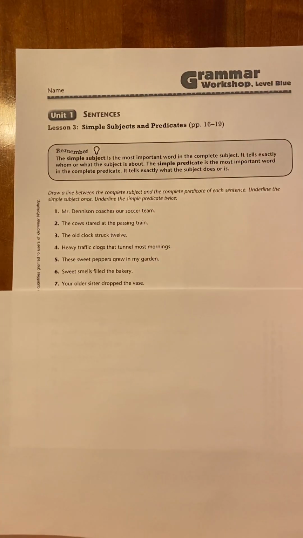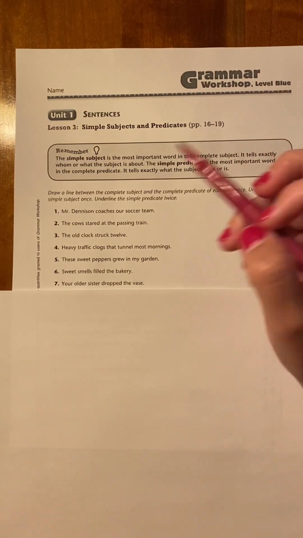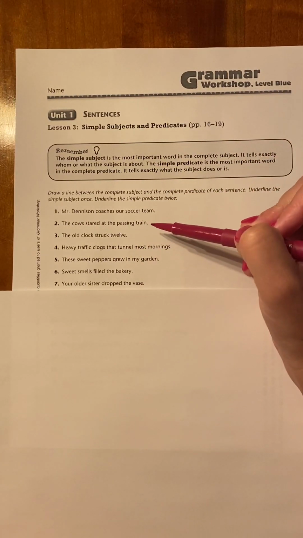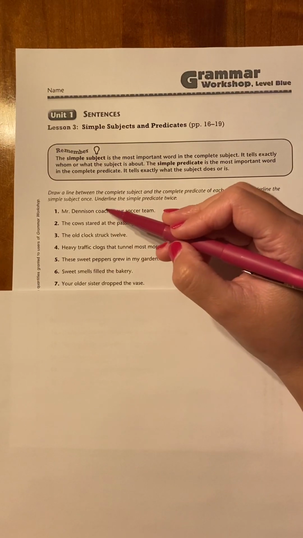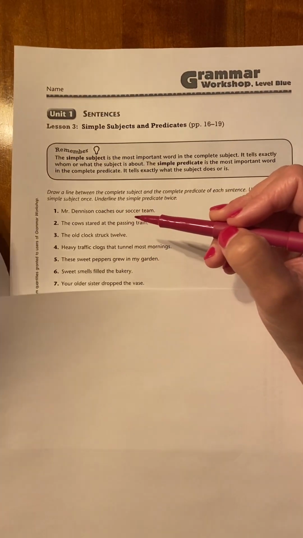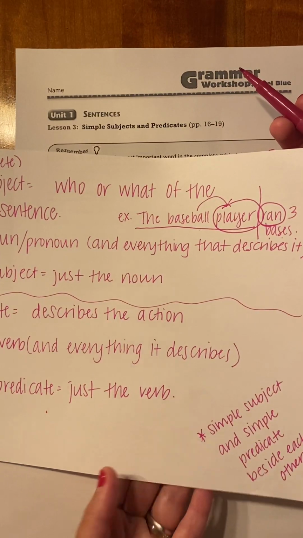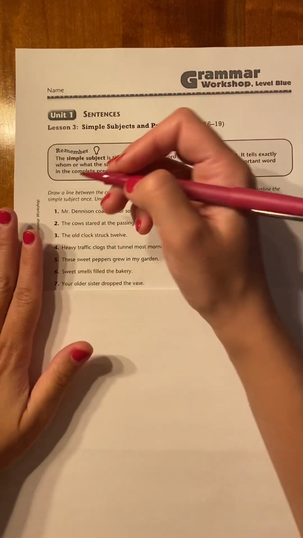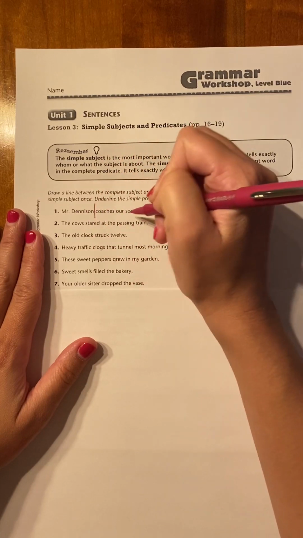So we first want to figure out the who or the what of the sentence. In this case, it's Mr. Dennison. Then I want to just double check myself. Coaches our soccer team. That's giving us the action or describing what he does, right? So there is where my line is going to go. I've got subject and I've got predicate.